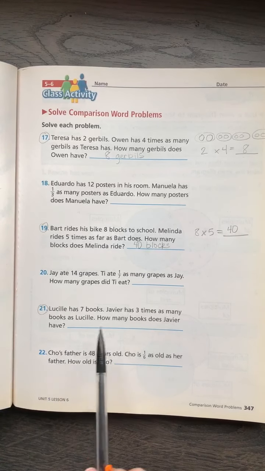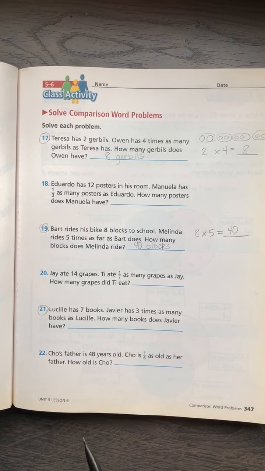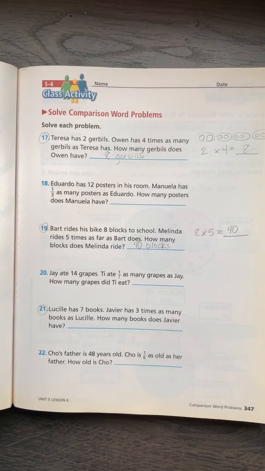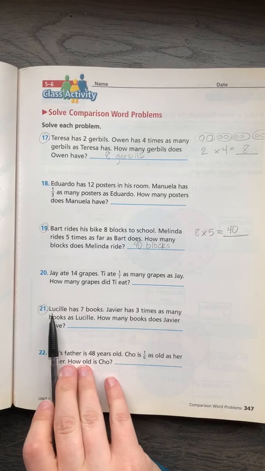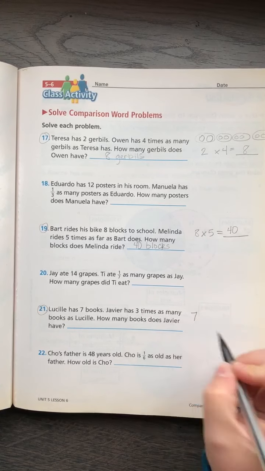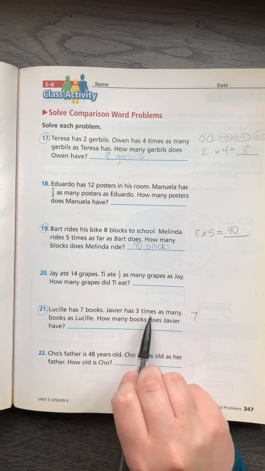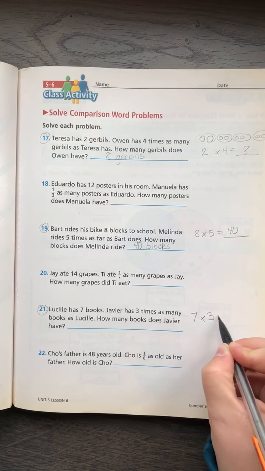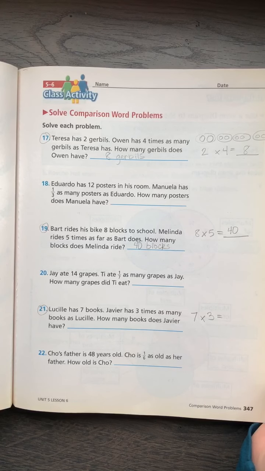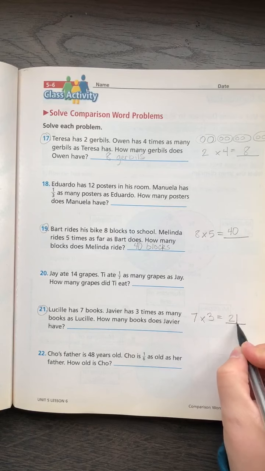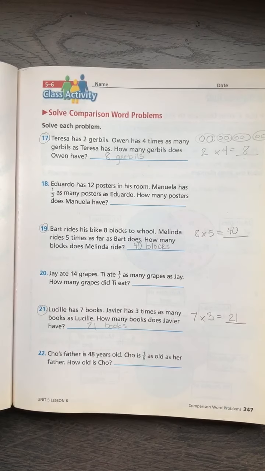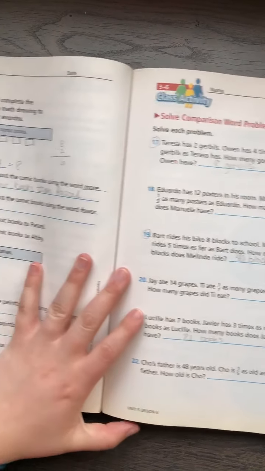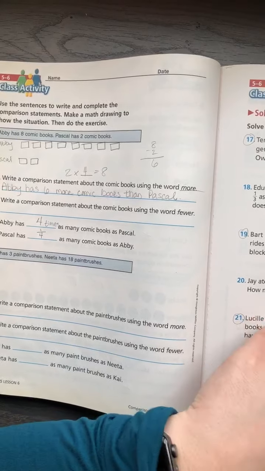Lucille has 7 books. Javier has 3 times as many books as Lucille. How many books does Javier have? So what is your first step going to be? Well, let's start at the beginning. Lucille has 7 books. So we have 7. Javier has 3 times as many. That means we're multiplying. 7 times 3 gives you 21. 21 books. All right, so that's solving some comparison word problems.